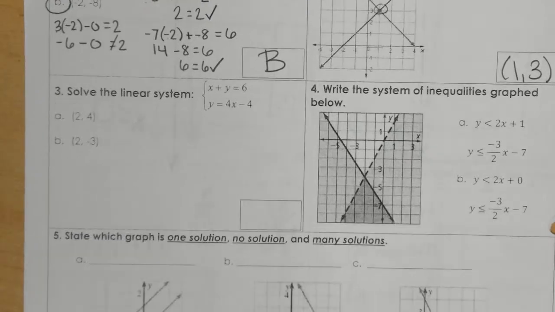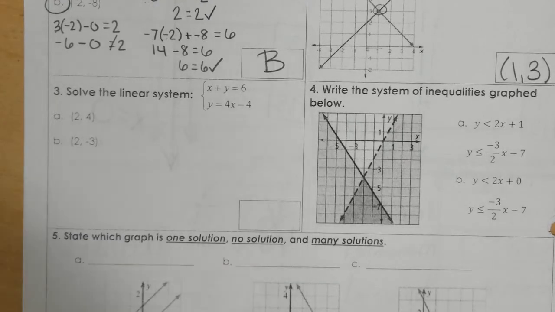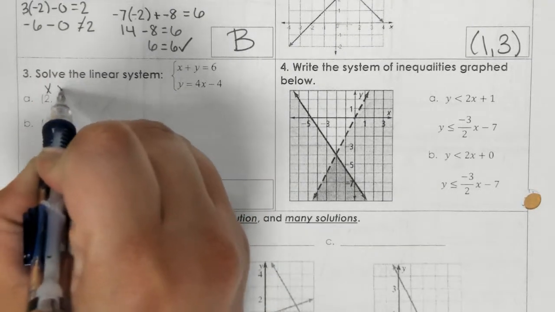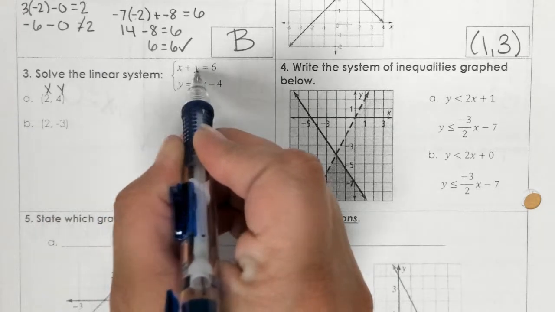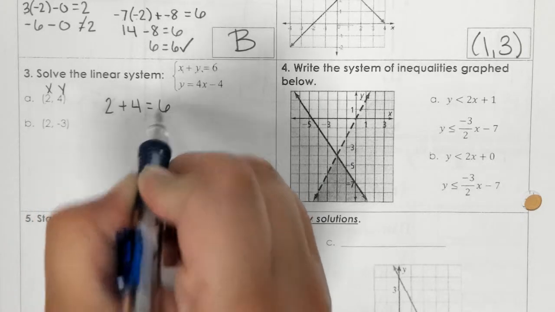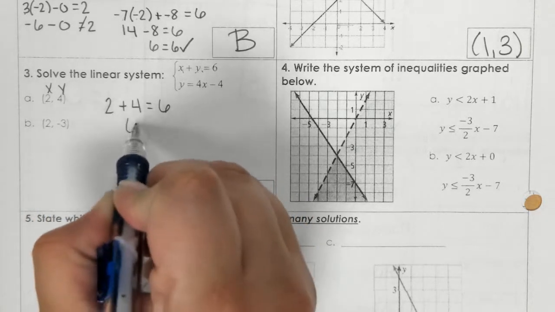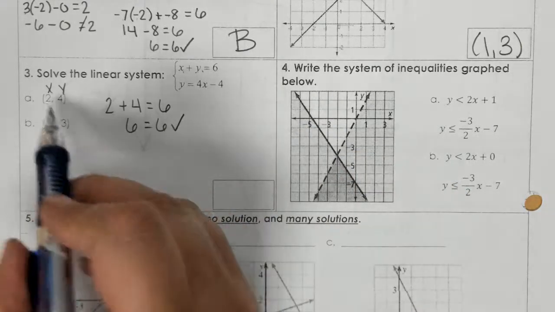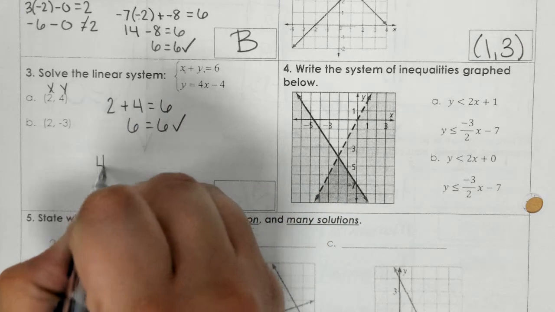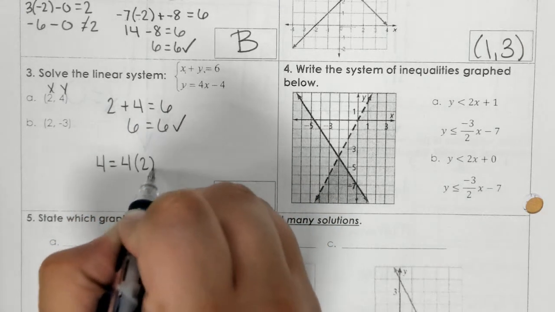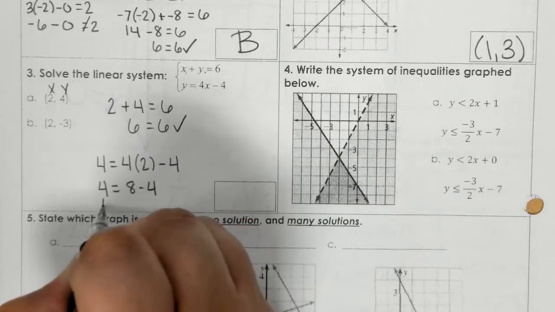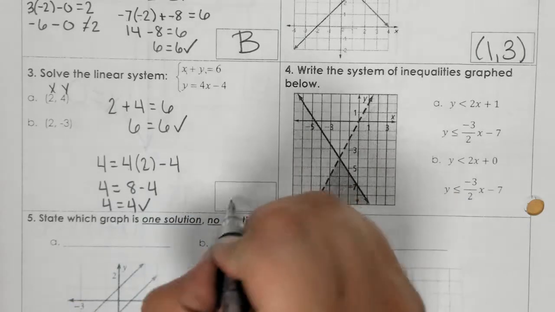In number 3, it says solve the linear system. So I want to go ahead and plug in points again. I've got my x and my y. I'm going to plug them in here. So 2 plus 4 does equal 6. So 4 plus 2 is 6. True. Then I plug the 2 and the 4 into y and x again. So y is 4, x is 2, and we have 4 times 2 is 8, minus 4 is 4. So that's true, so that means it's A.